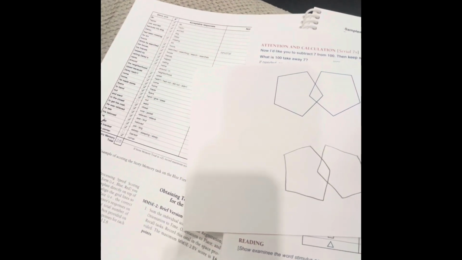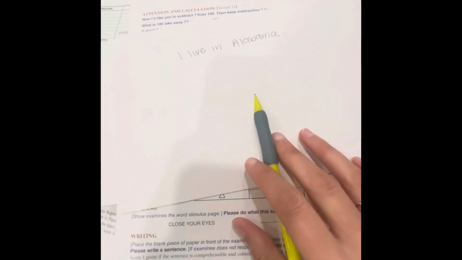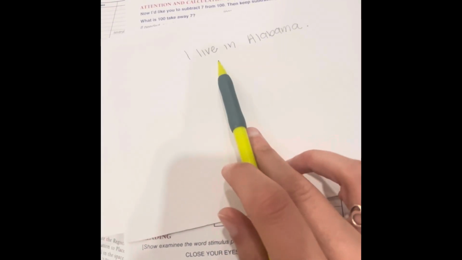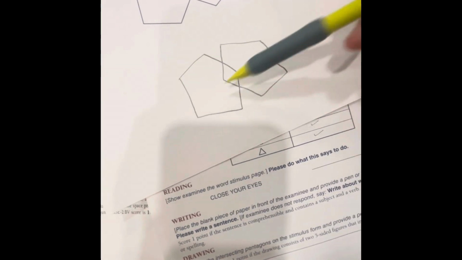So in order to receive a point on the writing portion, that sentence needs to be comprehensible and contain a subject and a verb. So we have our subject and our verb. And for this one, it says that they get a point if it contains 2 5-sided figures that intersect at a 4-sided figure. So there's 5 sides on both of these and then 4 right here. Okay, so let's count up all these. 1, 2, 3, 4, 5, 6, 7, 8, 9, 10, 11, 12, 13, 14.